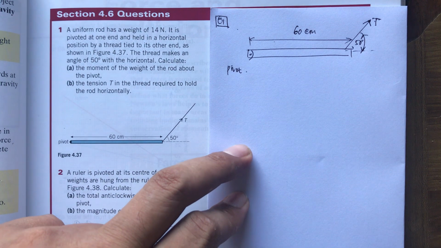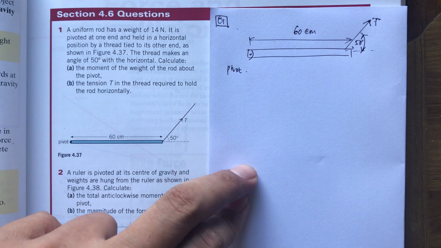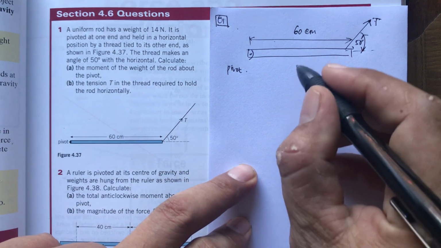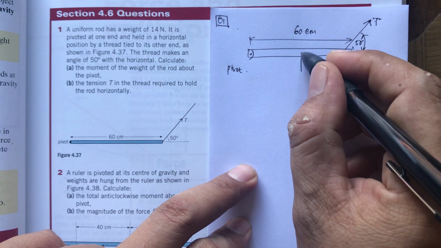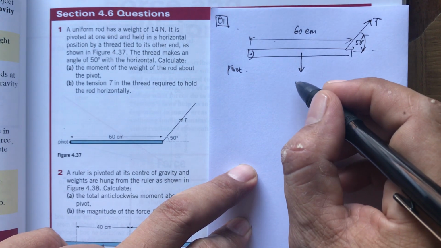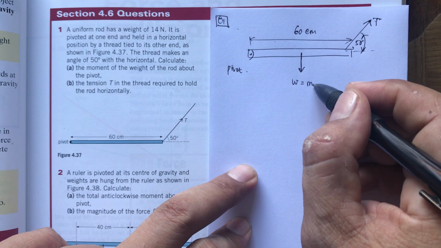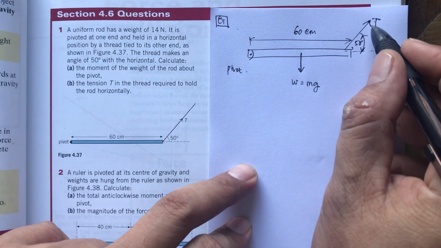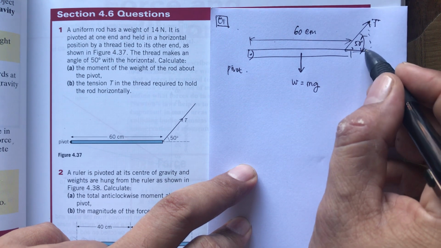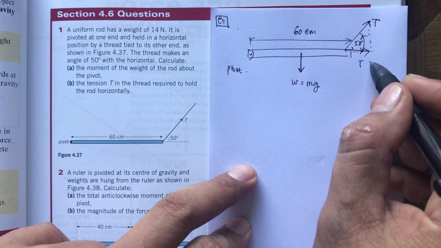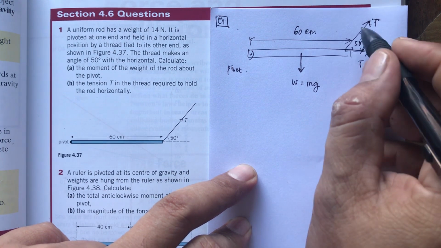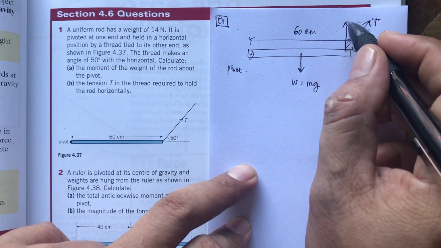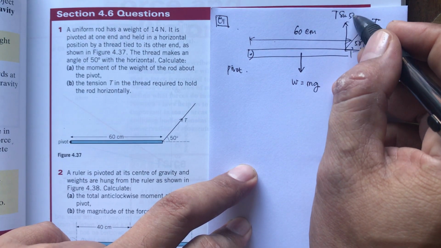Okay, we draw the forces on the rod. The first one is the rod's weight, W equals m times g. And the second one is the tension: this is T cos 50, and here is T sine 50 degrees.